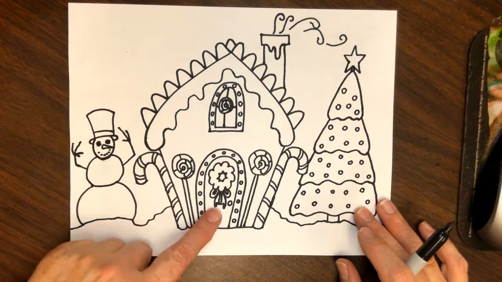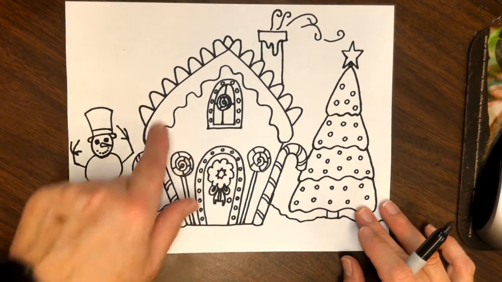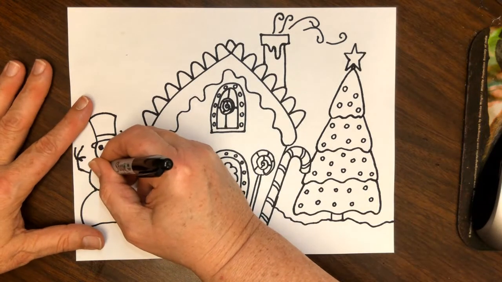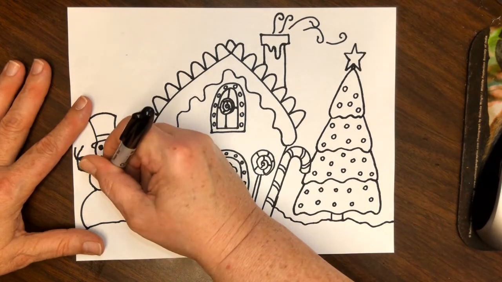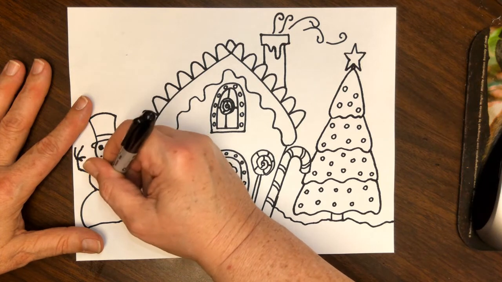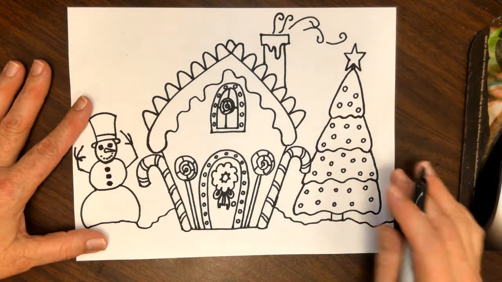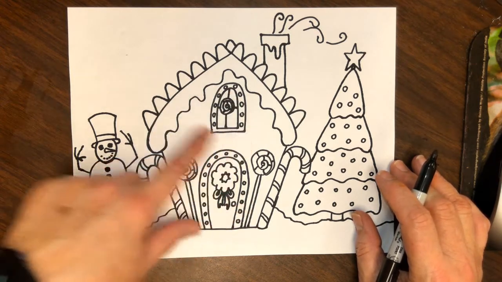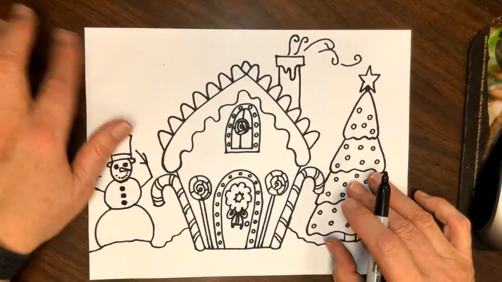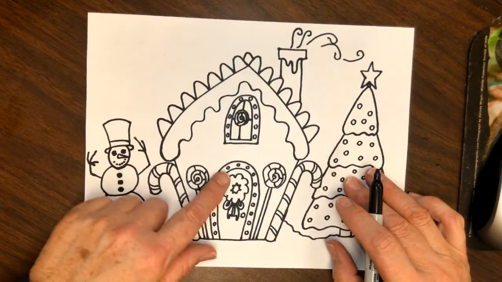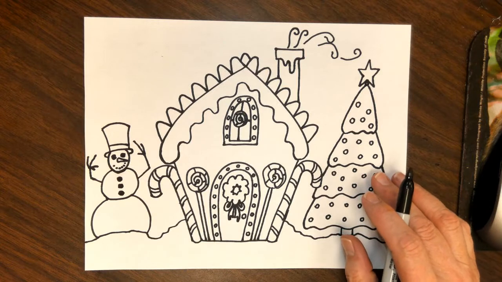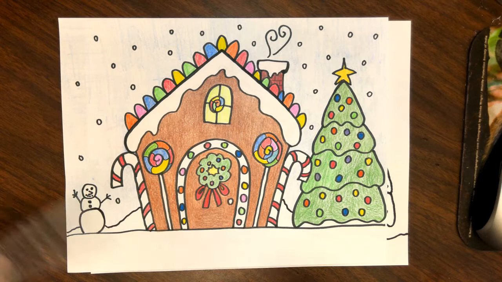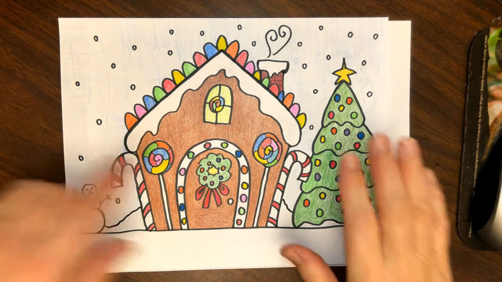And now you've got your completed gingerbread house, your tree, your snow person. Oh, let's put some little coal pieces down the front like this. Give him some little buttons like that, okay? You can put a scarf on him if you want. You can do whatever you want with this. You can put a little sun in the sky, however you want. But now you've got an awesome coloring page that you made all by yourself, and you can color these things any way you want.